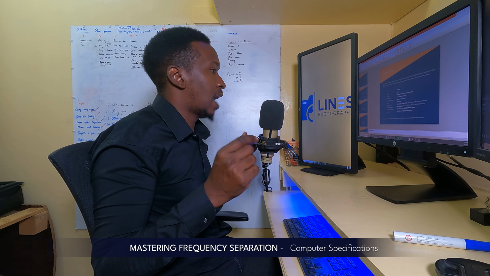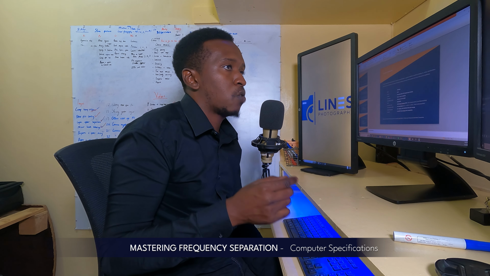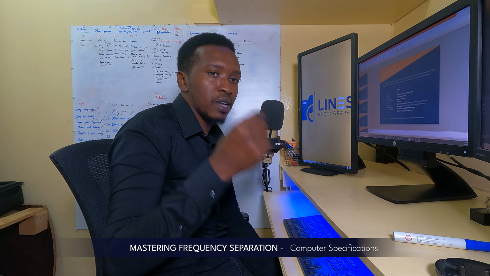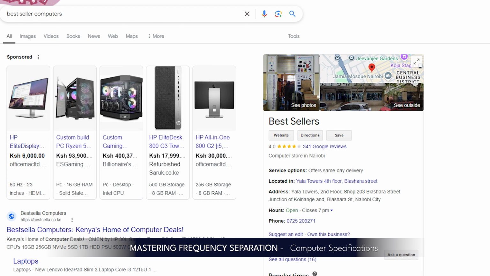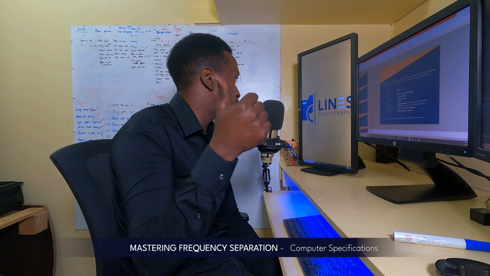Okay. And I got everything in this particular setup from a guy called Irongo of Bestseller Computers, Yala Towers, second floor. He has a nice shop that is nicely stocked, a lot of nice deals, and he has warranty support. So I really vouch for him.